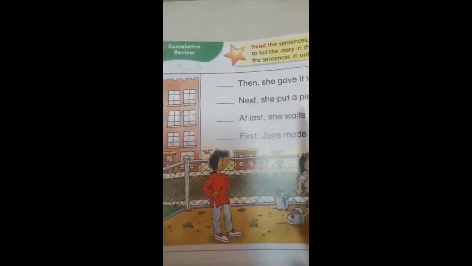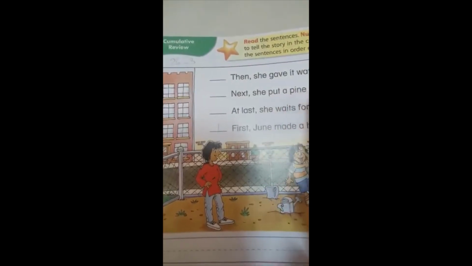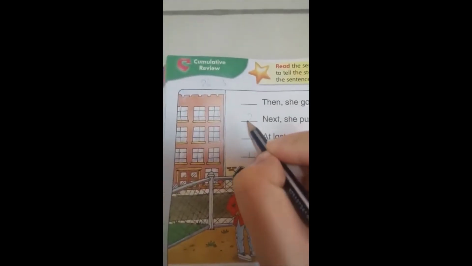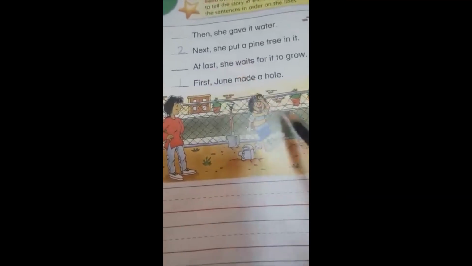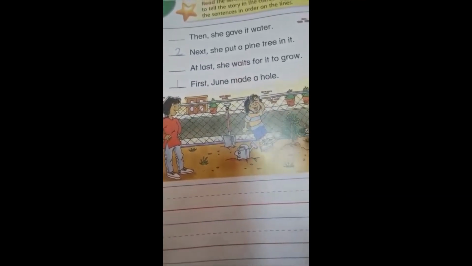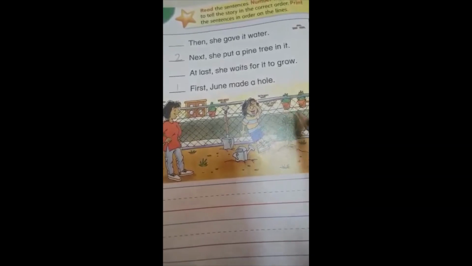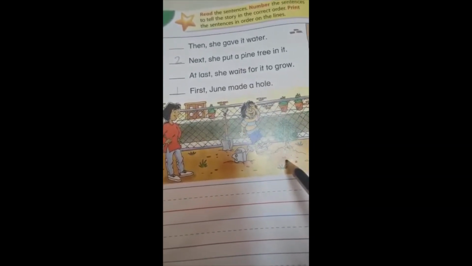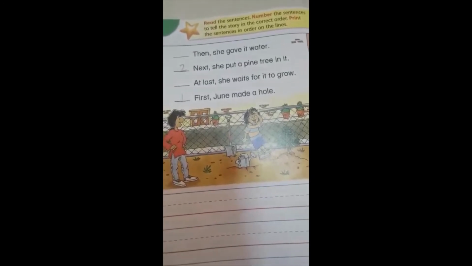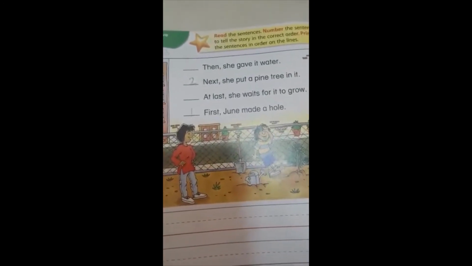Next, she put a pine tree in it. So first, she made a hole. Next, she put the pine tree in the hole. If we have more than one event, we should write then, right?